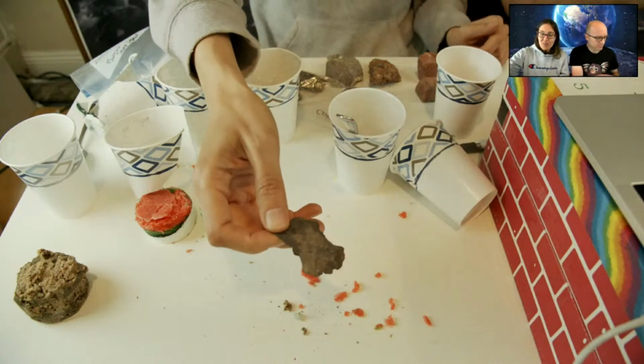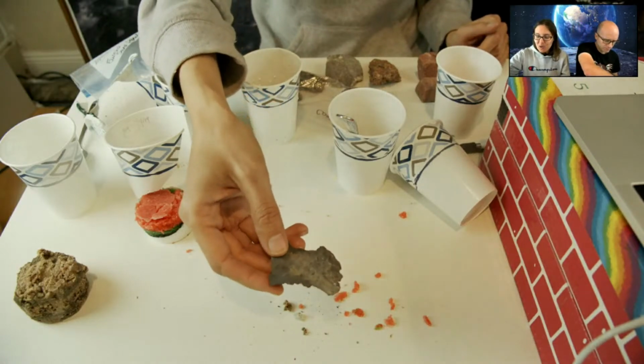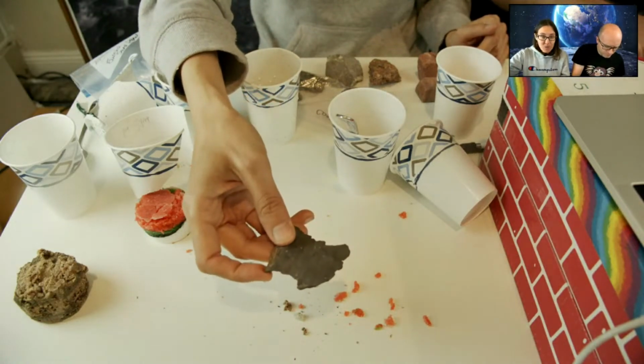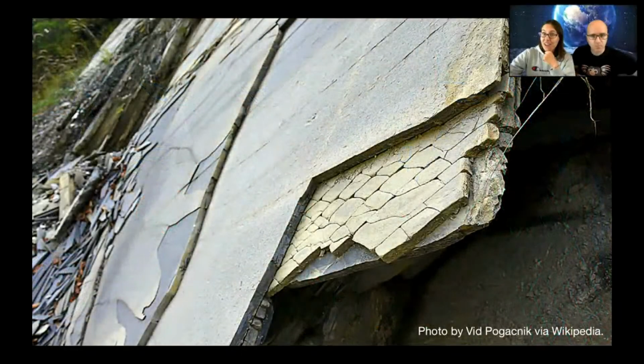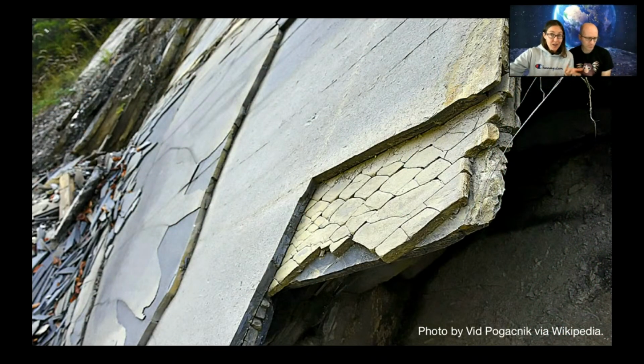Let's take a look at the picture we have of shale. I've got a photograph that shows you that this really forms in layers. And I'm curious, in the chat, if you have a guess about where shale comes from, what it was originally. Put it in the chat.